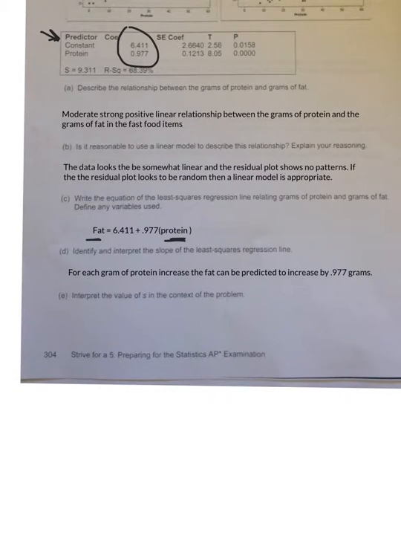So now the last one says, interpret the value of S in context of the problem. S is right here, and that stands for the standard deviation. So the standard deviation is the average amount that we are off. So let's write that, something along those lines. So this is what standard deviation says. On average, the predicted amount of fat and the actual amount of fat can be off by about 9.3 grams.